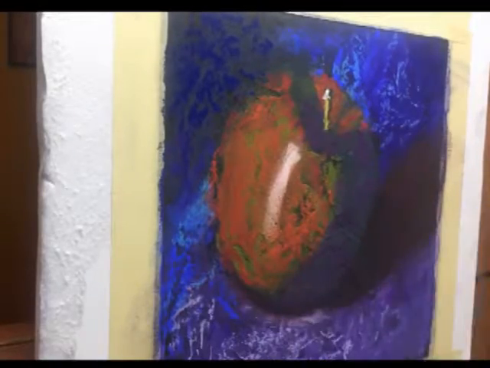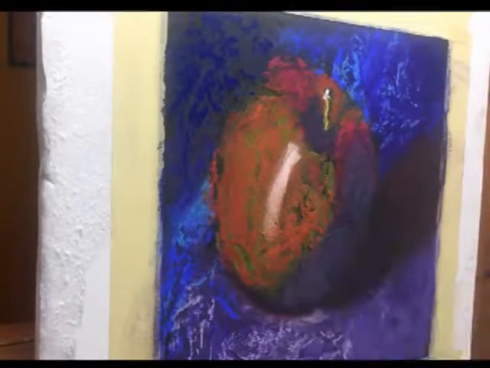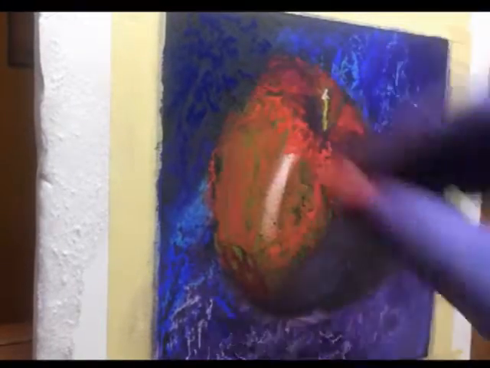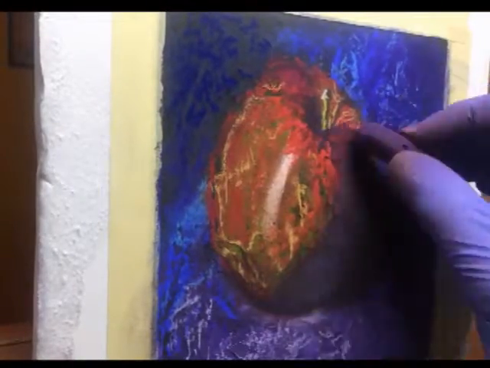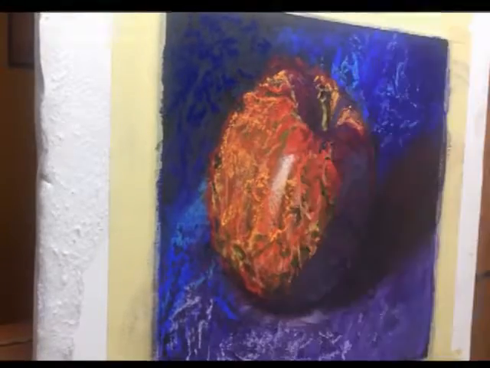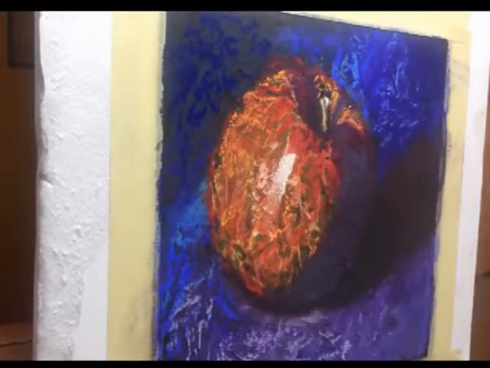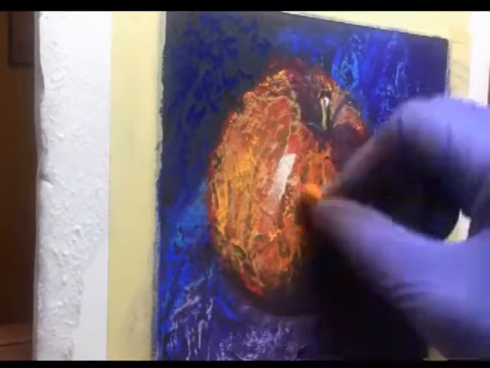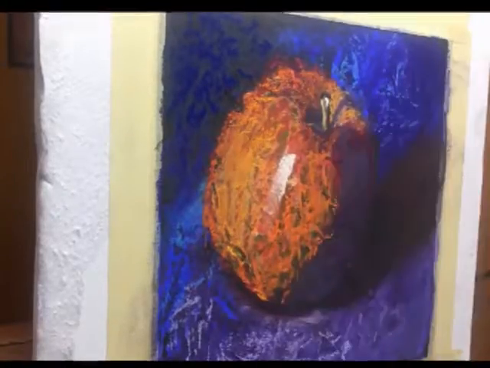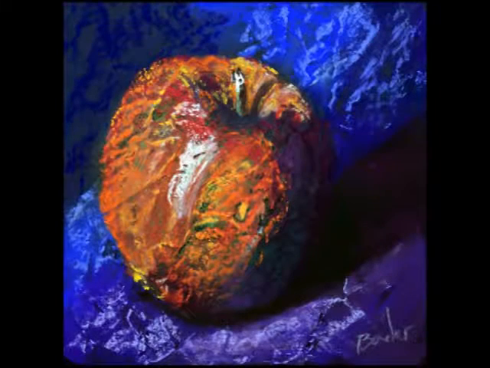We continue to work the background and the table, continue to build up the colors in the apple, the reds, the violets, the crimsons, some oranges, add some green back in. We keep on like that, working back and forth until we've created a three-dimensional apple on a two-dimensional space. And there we have it, an apple. We sign it off, and away we go. And here's our final apple.